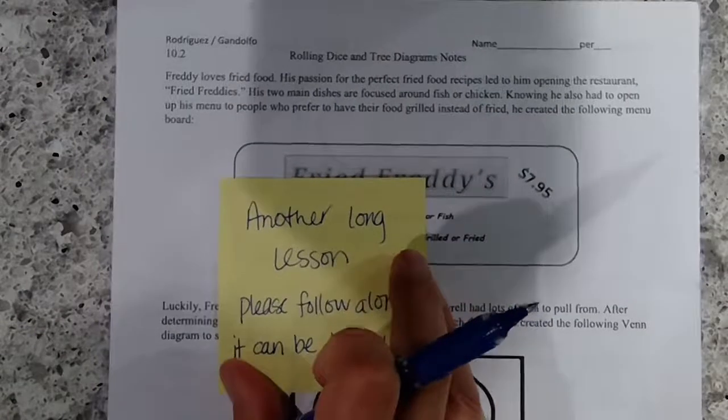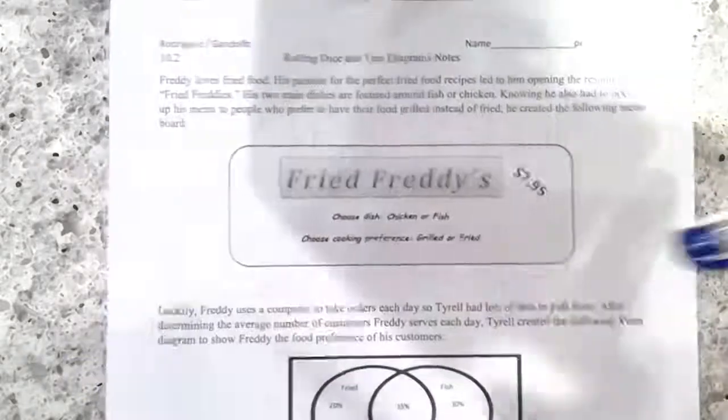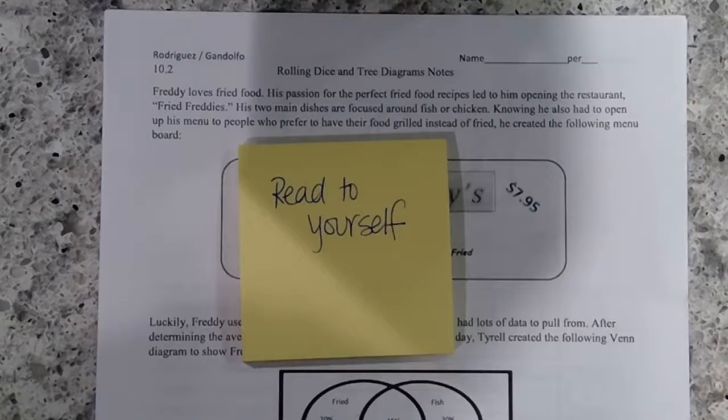Okay. So this is section 10.2 and it's talking about Venn diagrams. Go ahead and read that to yourself, the problem.